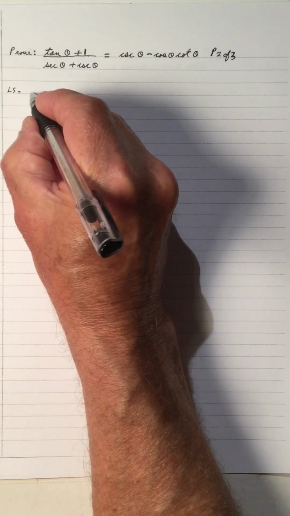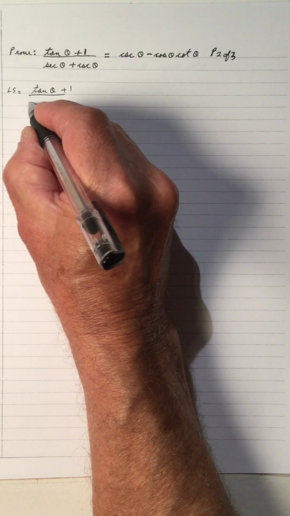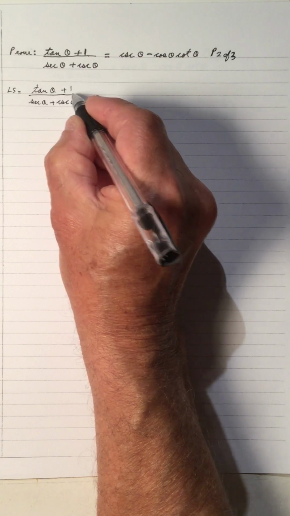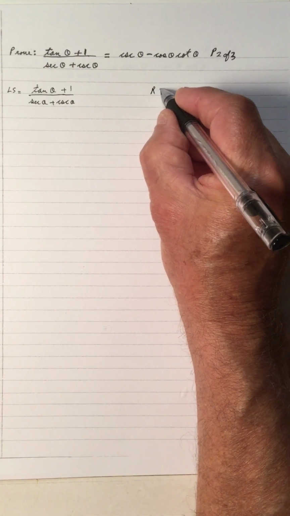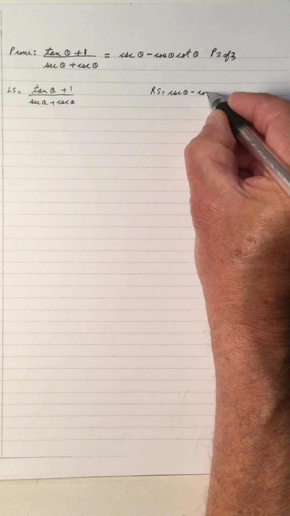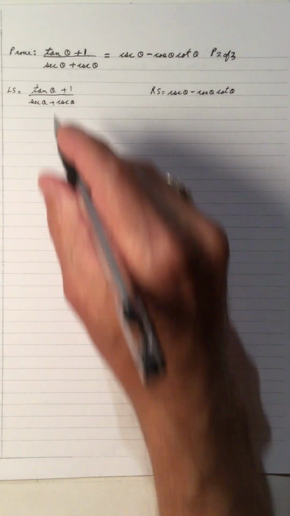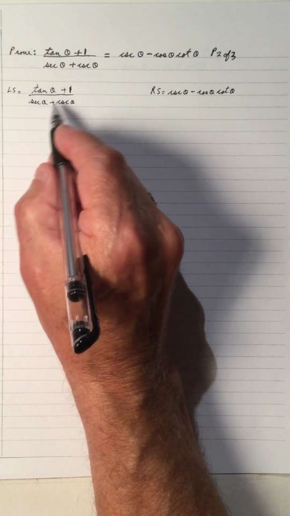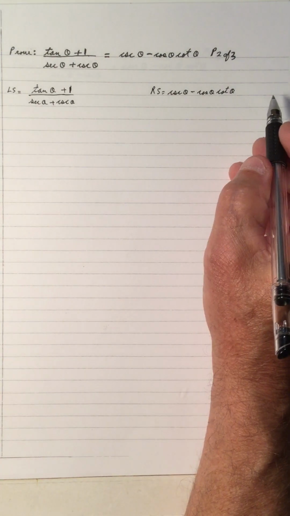This is the left side right here, which is tan theta plus 1 over secant theta plus cosecant theta. That's the left side. And the right side is cosecant theta subtract cos theta cot theta. So which side do you want to work? Well, again, the more complicated side looks like the one with the fractions, so that's the one I'm going to pick to work first. Now here we go.